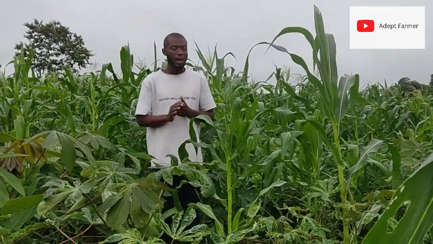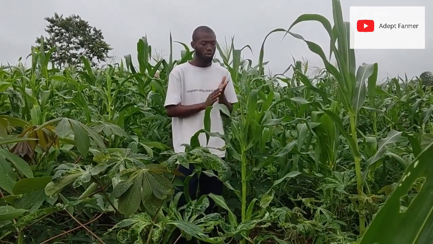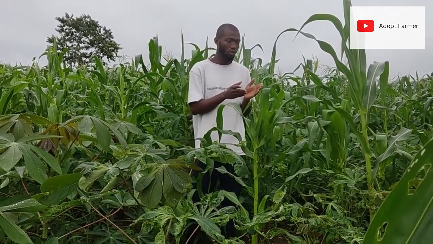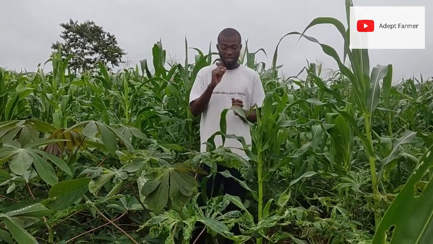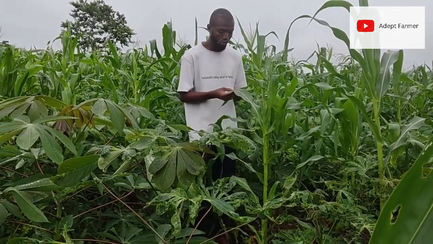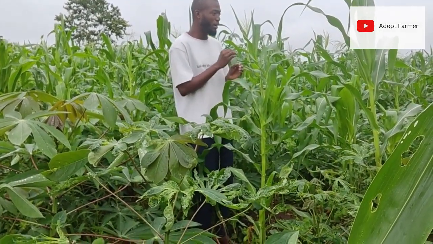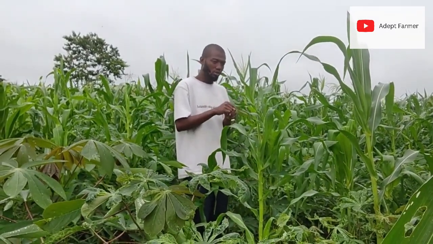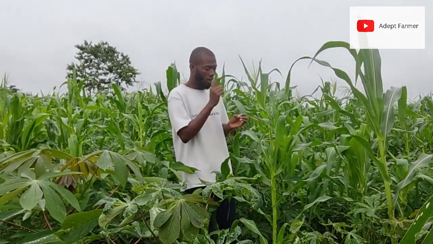So how do we identify this common rust in maize plants? One of the symptoms is that there will always be reddish brown pustules on the leaf. Anytime you go to your farm and you see reddish brown pustules on the leaf of your maize, always keep note that it might be common rust. That is one of the symptoms.